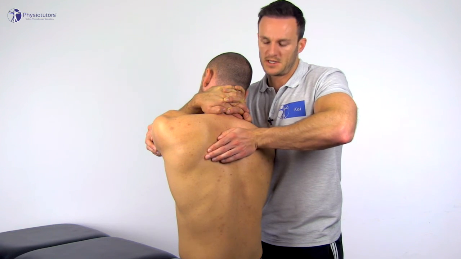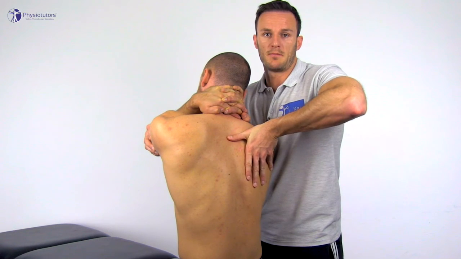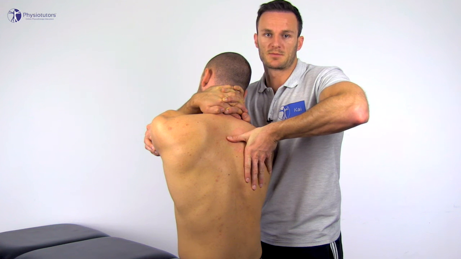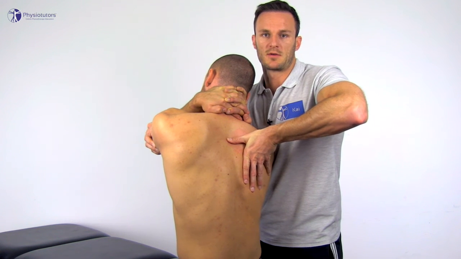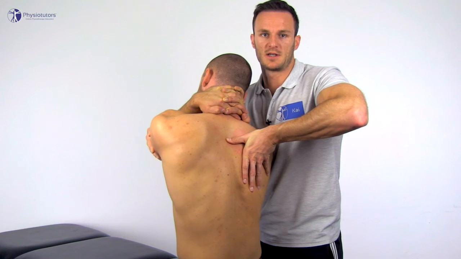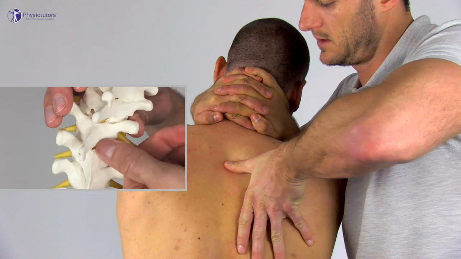For lateral flexion, place your thumb ipsilaterally between the spinous process of T2 and T3 and move your patient's thoracic spine into lateral flexion with your upper arm.